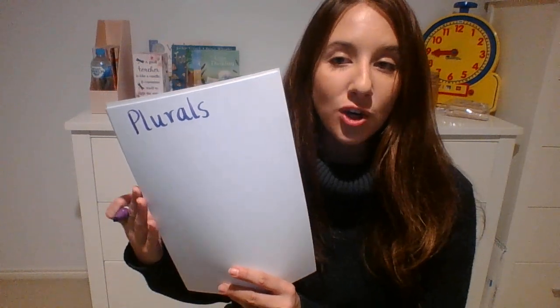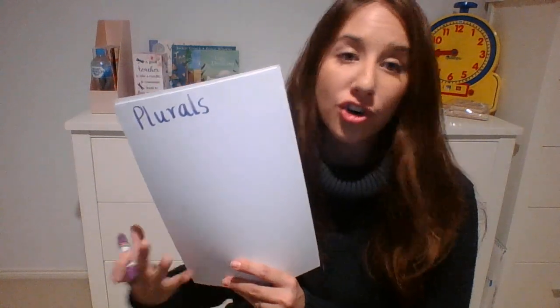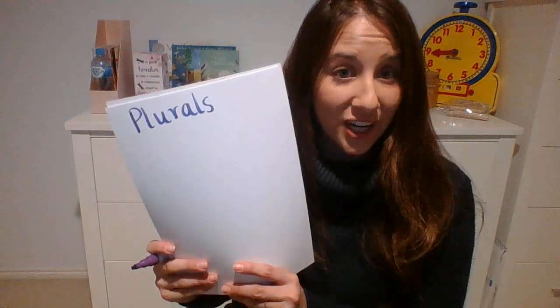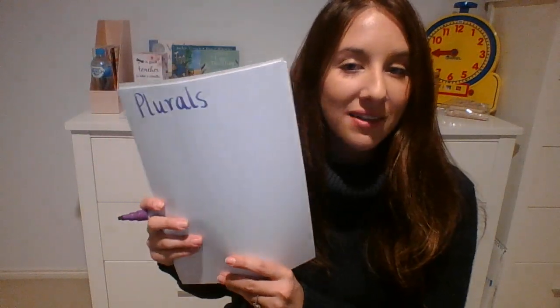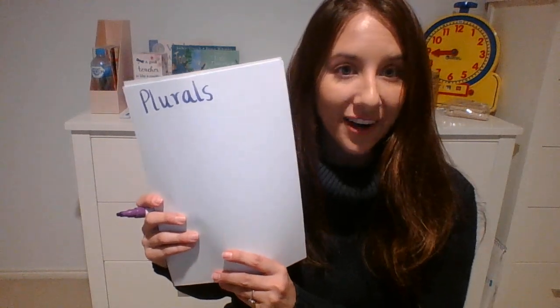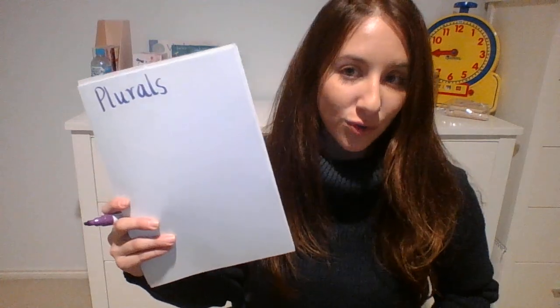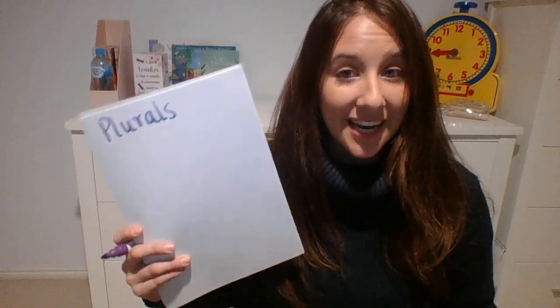Now you can be extra creative and you can turn your page into a plural machine if you like, as long as you have a list of all the plurals you find. Okay, don't forget to rule a margin and write the date at the top.